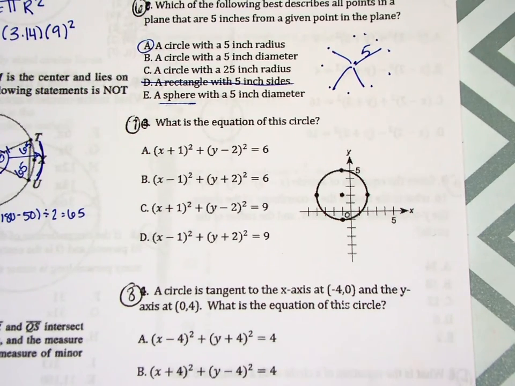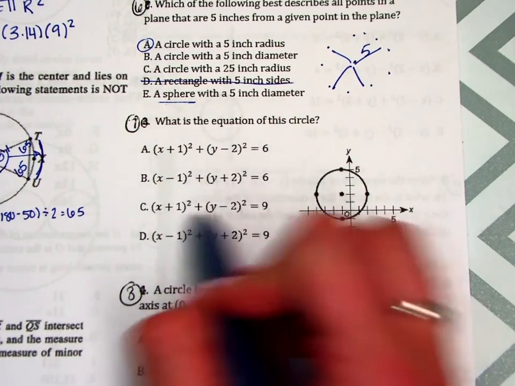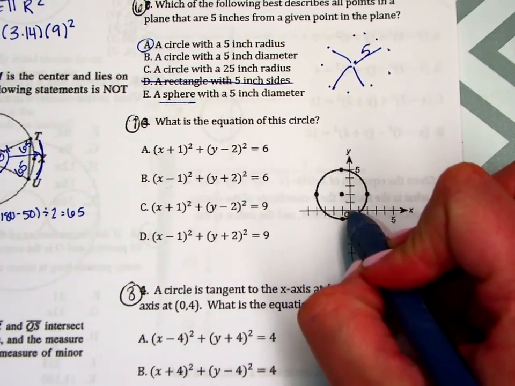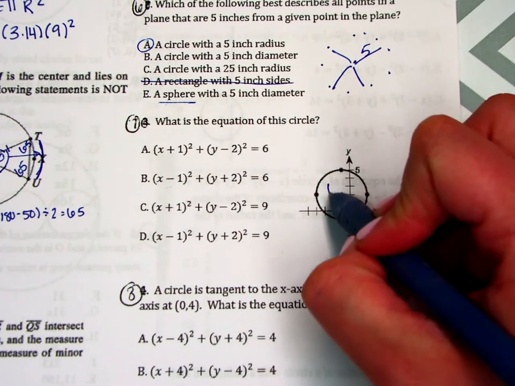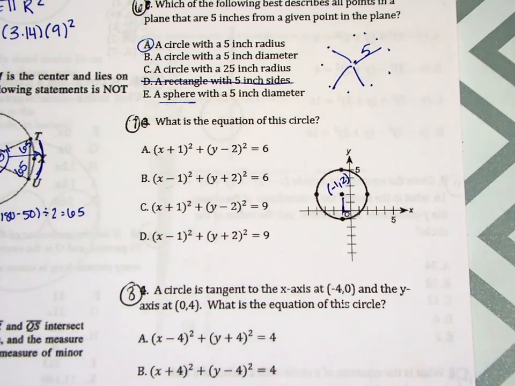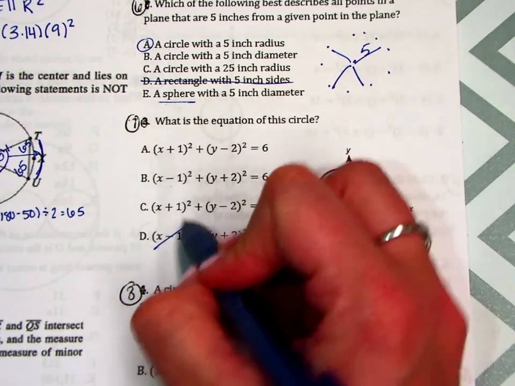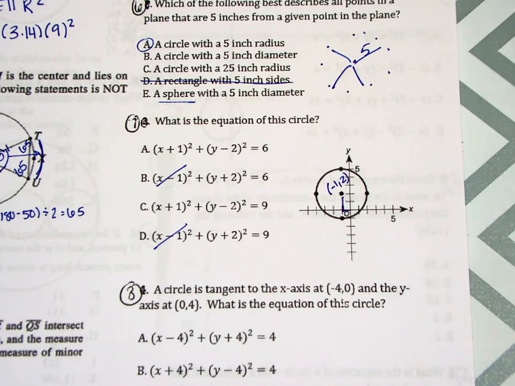All right, number 7, what is the equation of this circle? So what I'm going to do here, I have x plus 1, I've got x minus 1. So to find this center, I just count. This is -1, up 2. So -1, 2 represents the center. So my x value is going to look like a positive. So these 2 are gone, leaving me with just A and C.